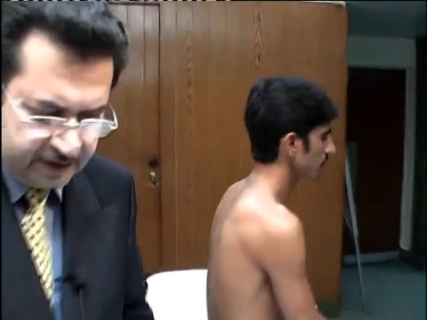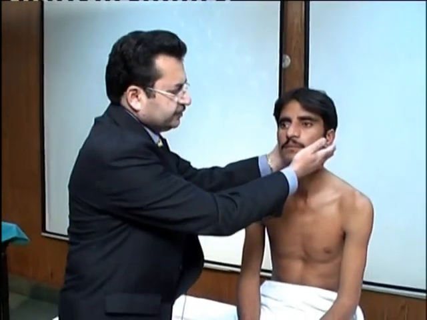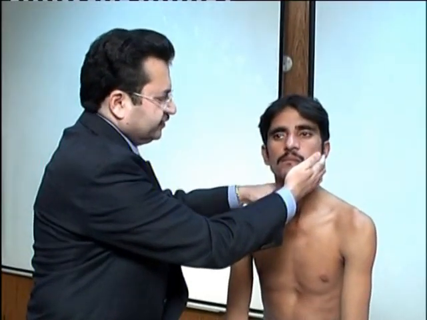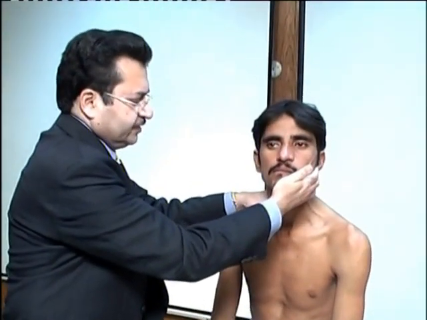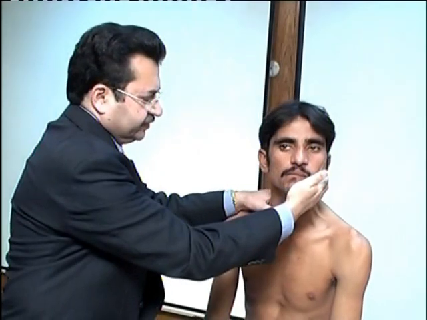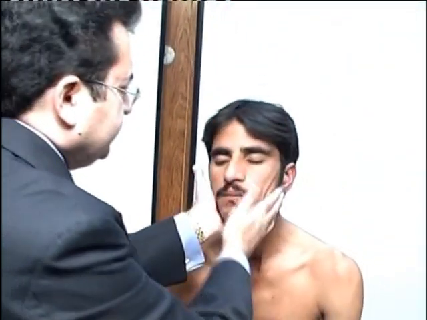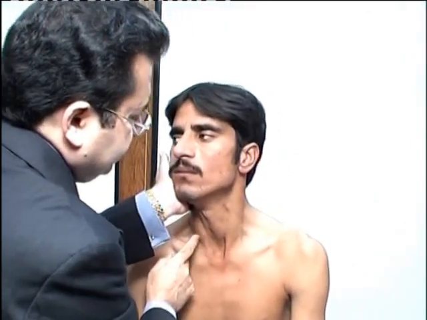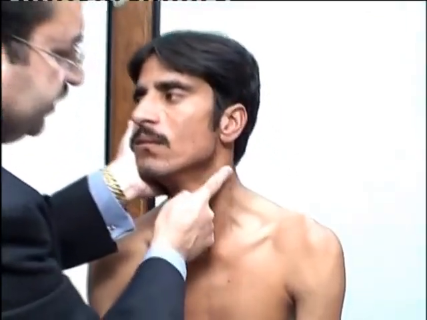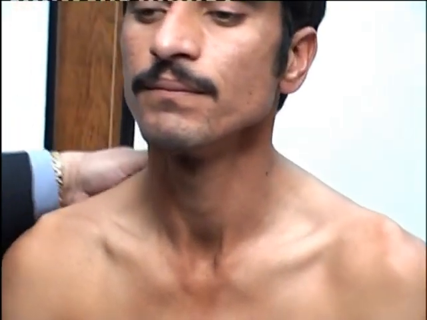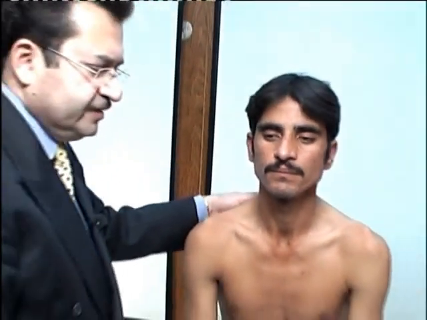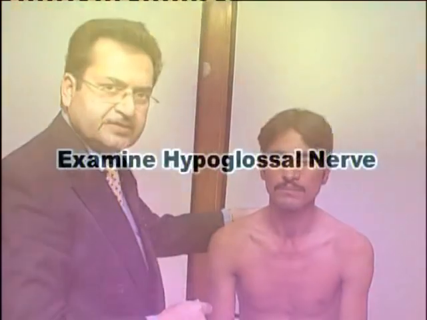Then we go on to the sternomastoid muscle. We ask the patient to move the neck to the opposite side, and we press it on the other side, and we feel for the tensing of the opposite sternomastoid muscle. Then we do it on the opposite side, and we see that this muscle is tense. So this tells you how strong the sternomastoid muscles are, and this completes the examination of the accessory nerve.